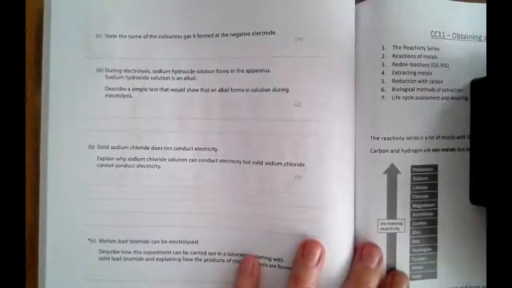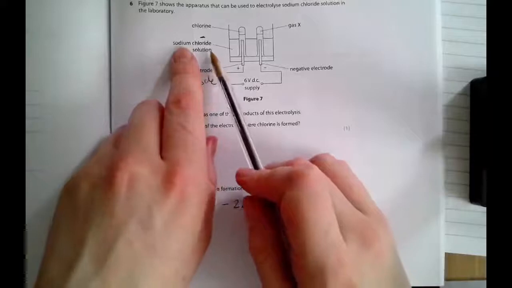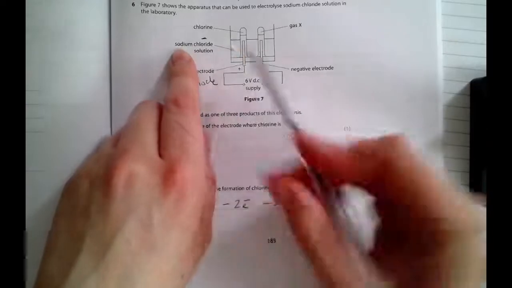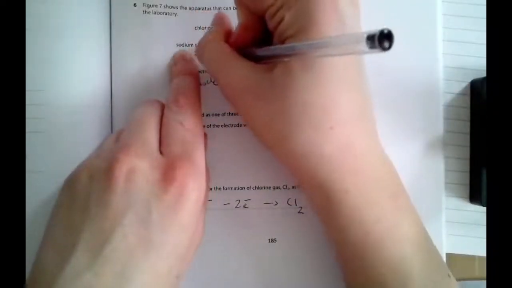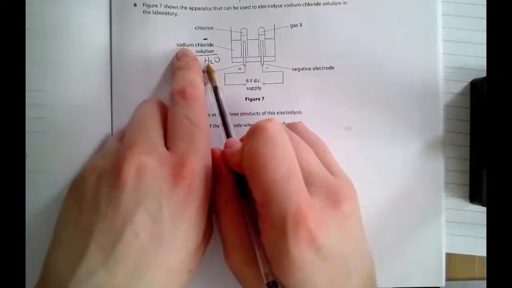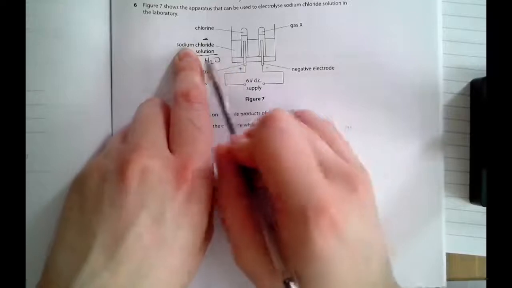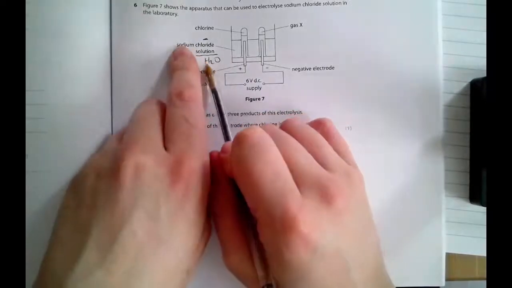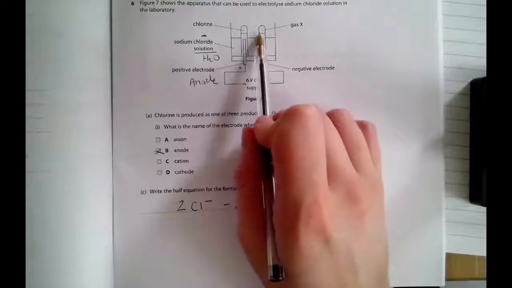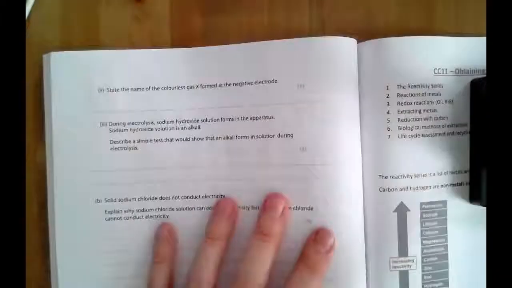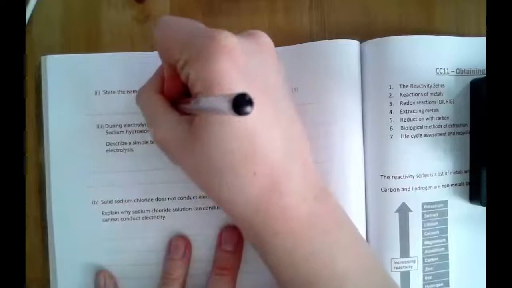It also asks you then to state the name of the colourless gas X formed at the negative. So in this case, it's sodium chloride solution. So you've got sodium, but you've also got hydrogen from the water. Remember, solution means that it's dissolved in water. So as well as having sodium, you've obviously got hydrogen. You're forming a gas at the negative electrode because you're forming hydrogen. Between sodium and hydrogen, hydrogen is less reactive. Hydrogen is going to be the one that forms. It's a giveaway that they've said it's a gas. Sodium's not a gas. So hydrogen is going to be the gas that forms.